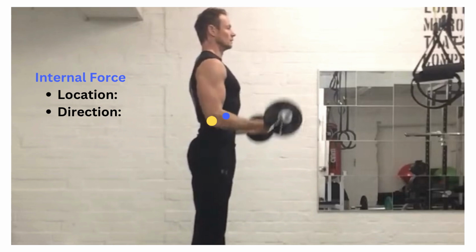So we're going to start first with the location. Again, if we want to find the location, we have to think about the moment arm. Which way does our moment arm have to travel from the axis of rotation to get to the point of application? Well, if we had to travel between these two points and stay perpendicular, we would travel anterior and superior.